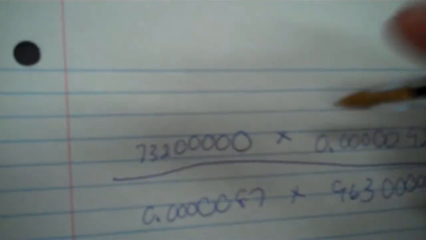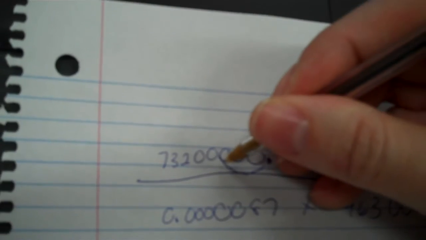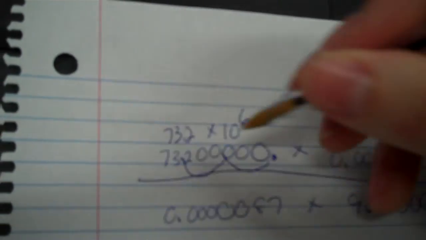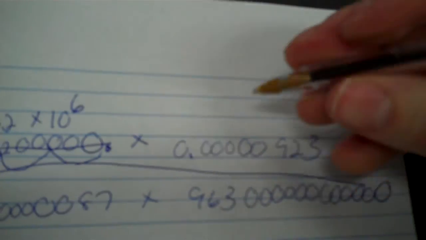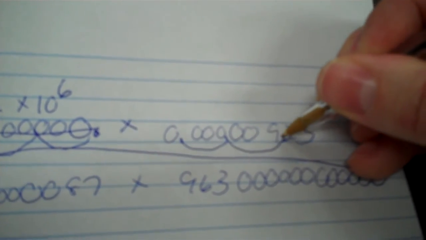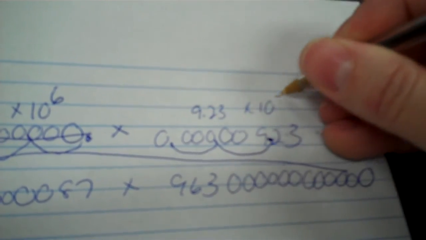Okay. So I'll put the decimal at the end, move it in threes. Can you do it again? Yes, you can. So 73.2 times 10 to the positive 6 power because I was moving it left. Okay, here, move it 3 times. 3, go again. Now you're good. 9.23 times 10 to the negative 6th.